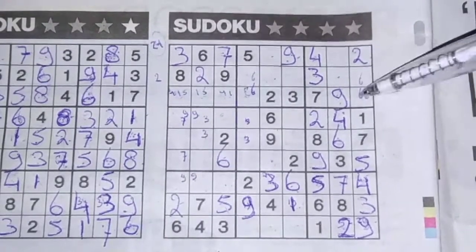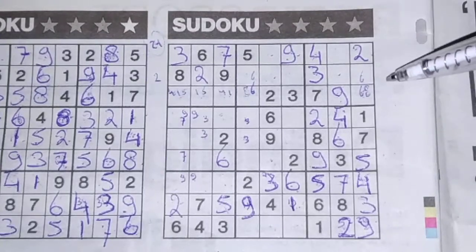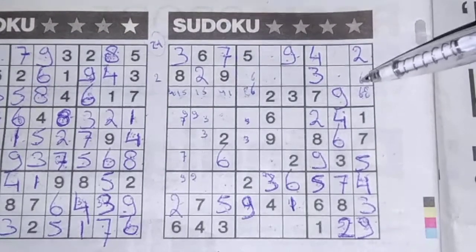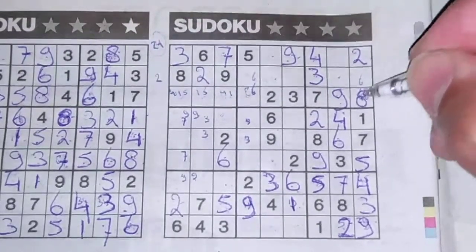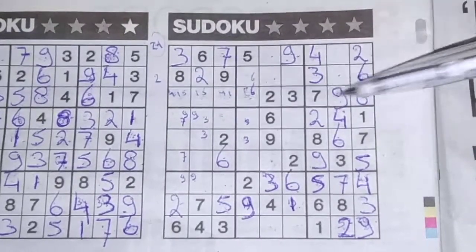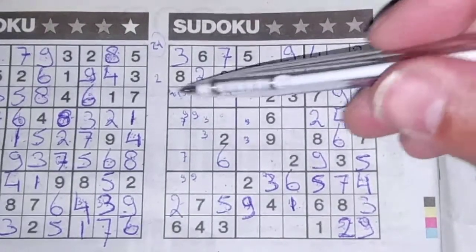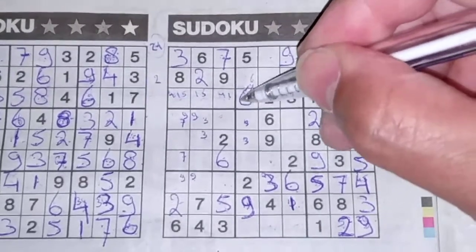2 numbers left in the last column for the numbers 6 and 8. 6 and 8. We have an 8 there, no 8 there. 8 should be here and a 6 should be there. 1 number left in this row. Because I know those 3 numbers. This should be a 6.